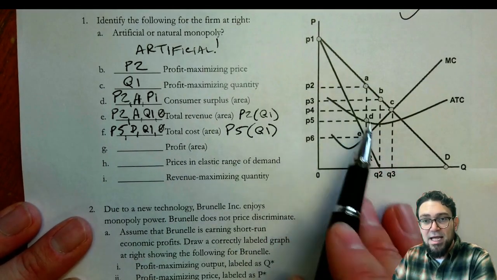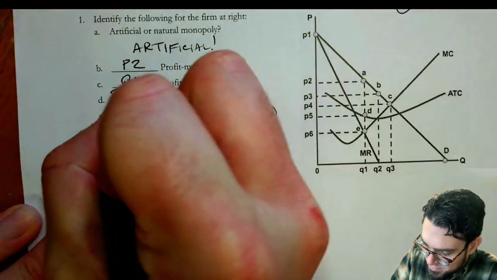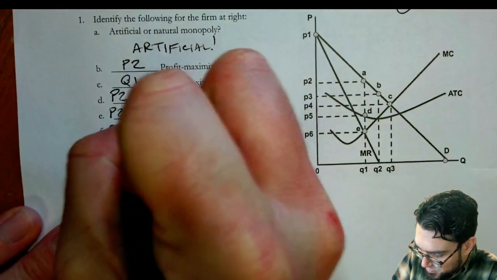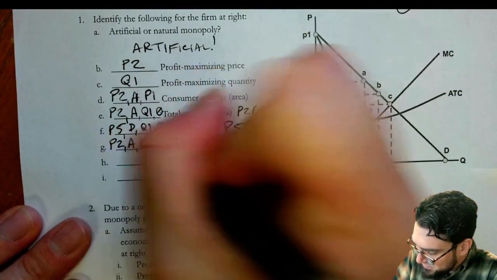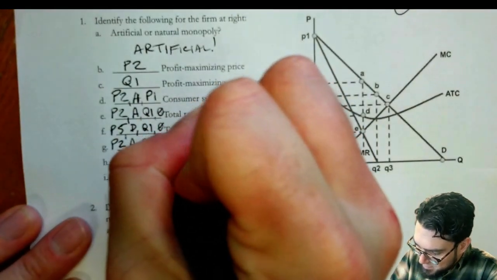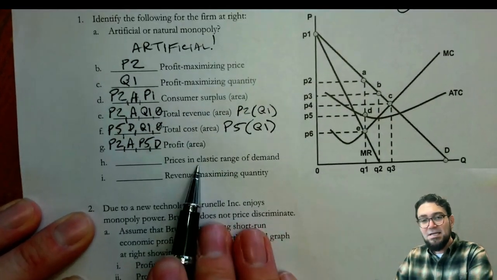Profit is P2, A, D, P5. So it's just that difference. P2, A, P5, and what did we say? D. And the price is in the elastic range of demand.